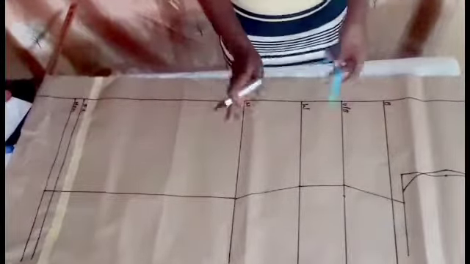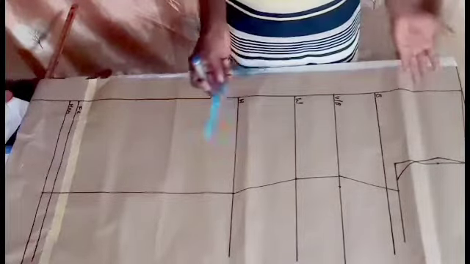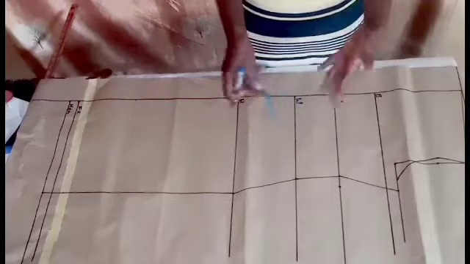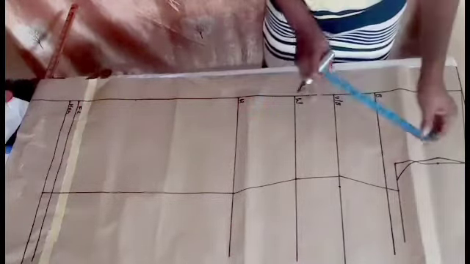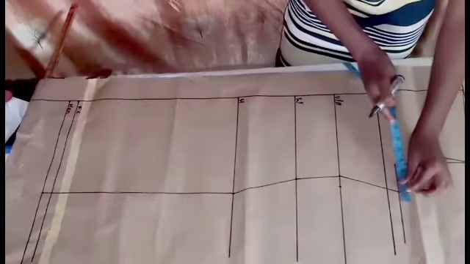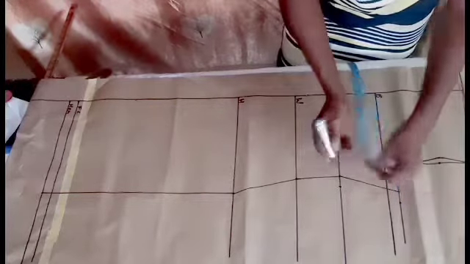Now I'll be adding my sewing allowance. You can use 1 inch, you can use 1.5 inches. But you don't need so much allowance inside a shirt, because you have already added ease, so you don't need so much allowance inside. So I'll be using 1 inch sewing allowance.